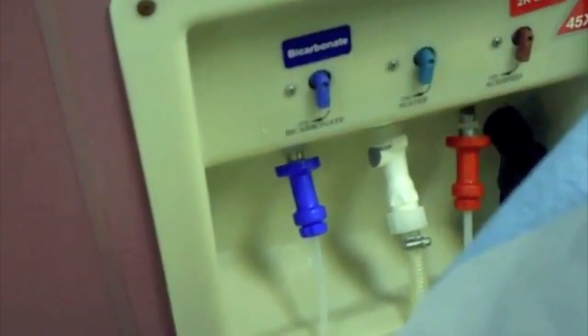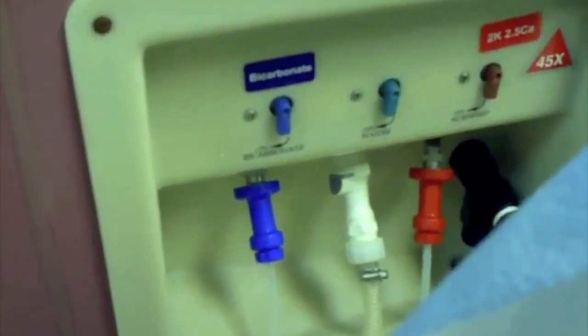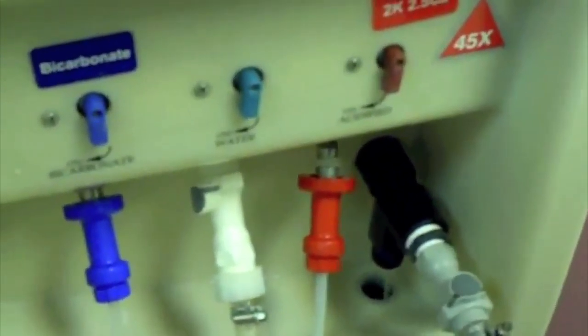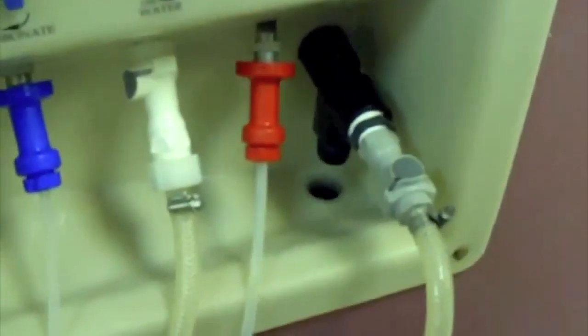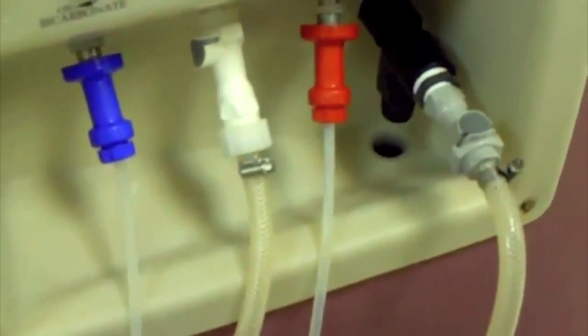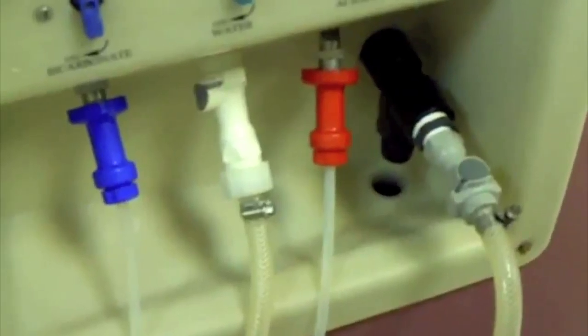Not the white one, that's the water supply, and the red one is the bicarbonate, and the other one is the acetate. The two combine and make your buffer system. The black one with the dripping water, that is your urine. That is the drain from the dialyzer. That is the waste product being eliminated.